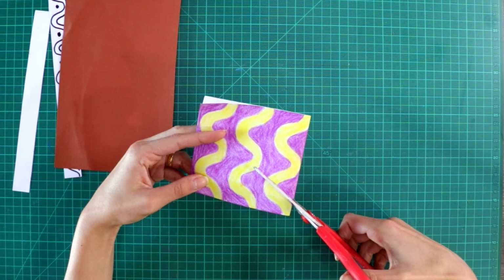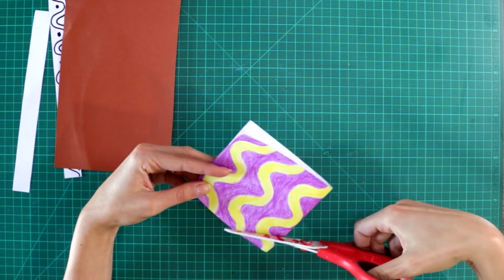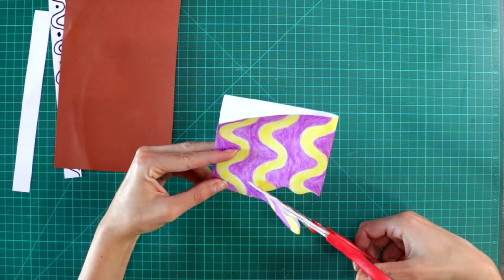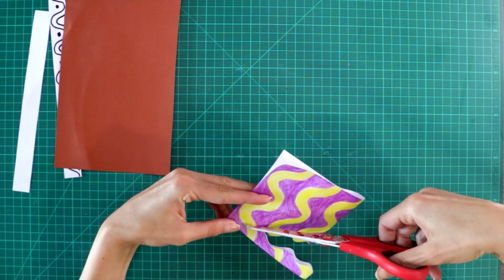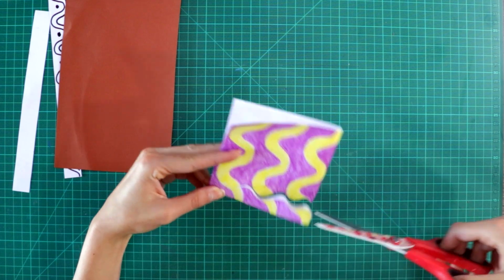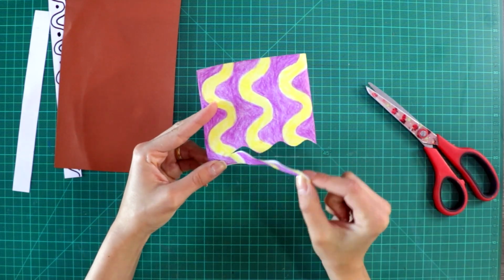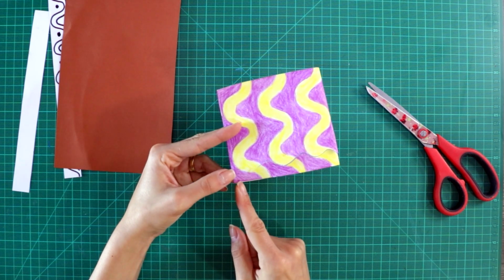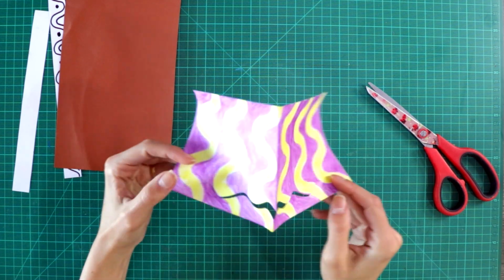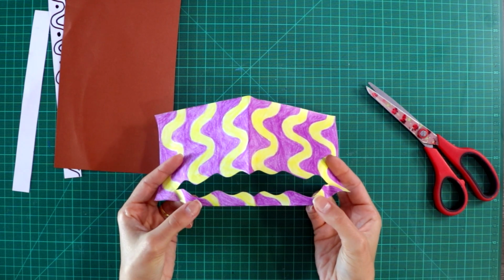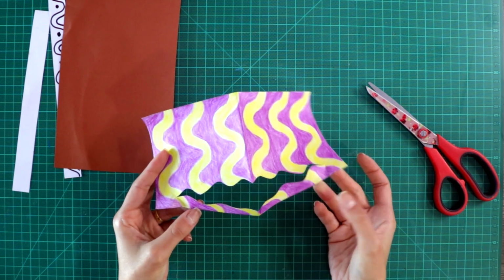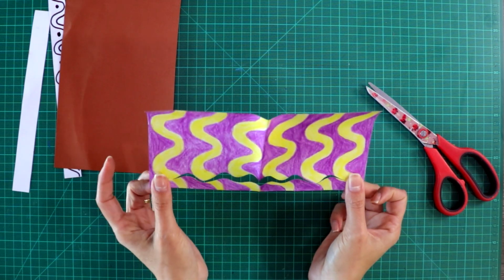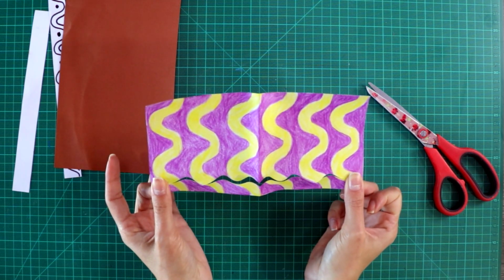I'm going to make wavy lines. When you cut this paper, you just have to make sure you don't cut to the very end because we need the papers to be connected. Leave more or less 1 or 2 centimeters over here.